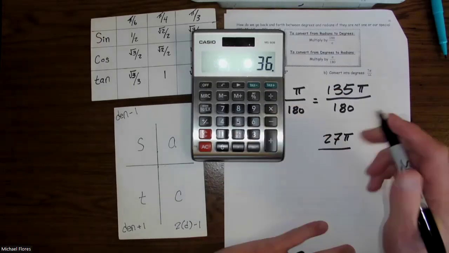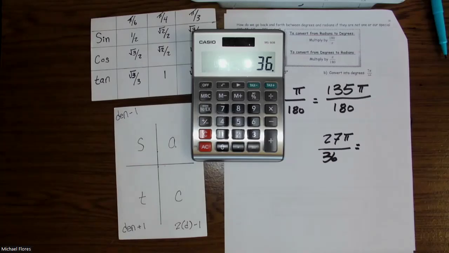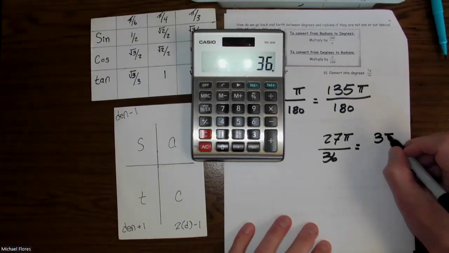180 divided by 5 is 36. And then now you might be able to recognize, now that the numbers are a little bit more manageable, that both of those numbers are divisible by 9. 3 pi.